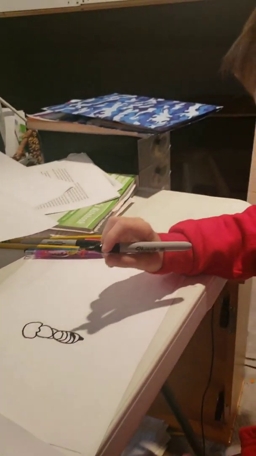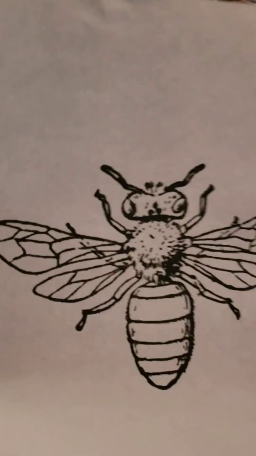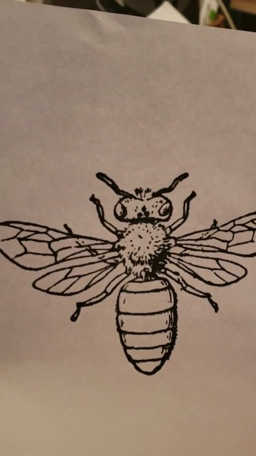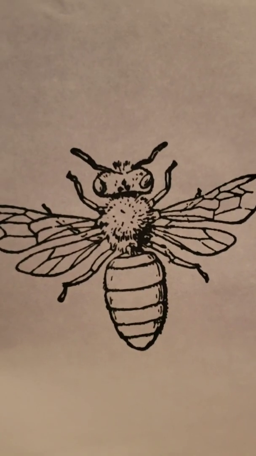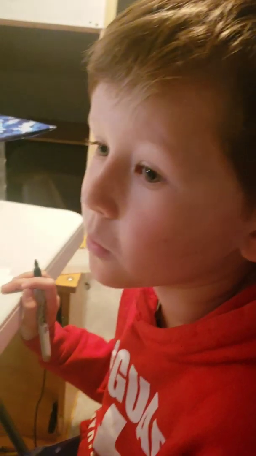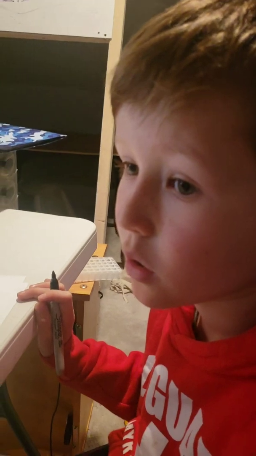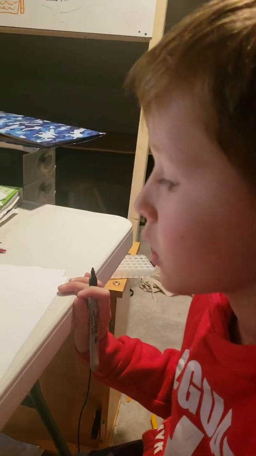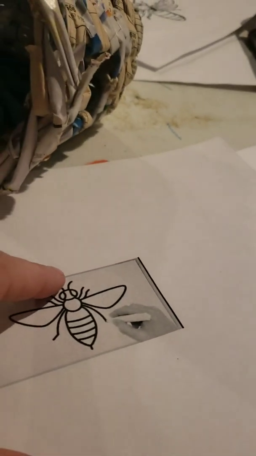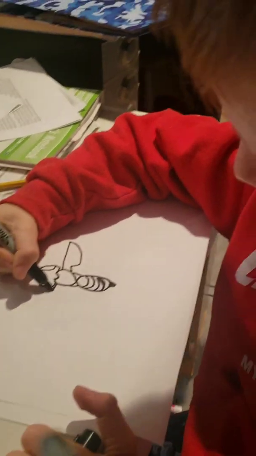Nice. What do you notice about the eyes of the bee? What do you notice when we're looking at it in this perspective? A real bee has eyes, but they're on the side of the head, right? So it's kind of like a half circle. So instead of making your eyes look like that on the head, we're going to put them on the sides of the head. See the difference? Now adding his wings, they look awesome.